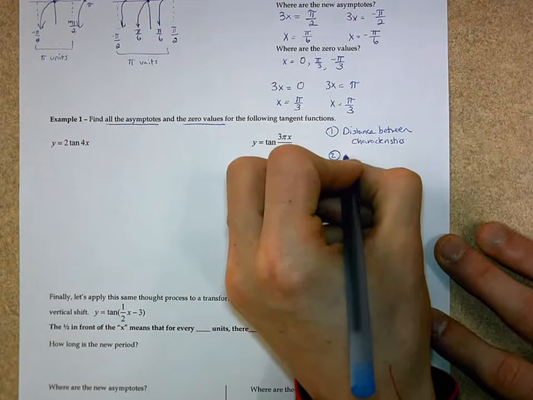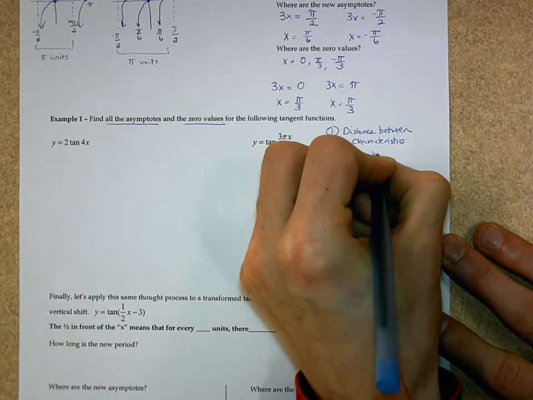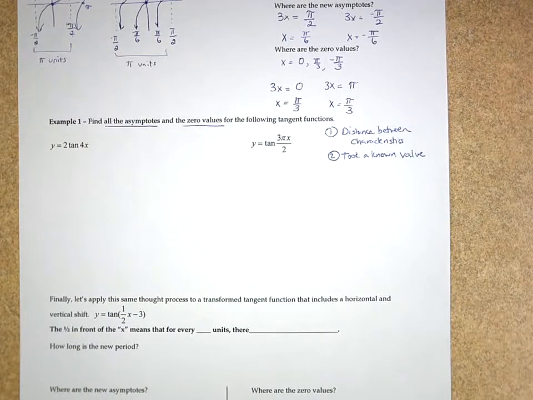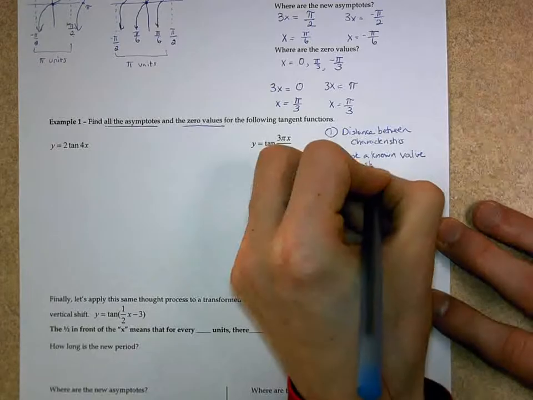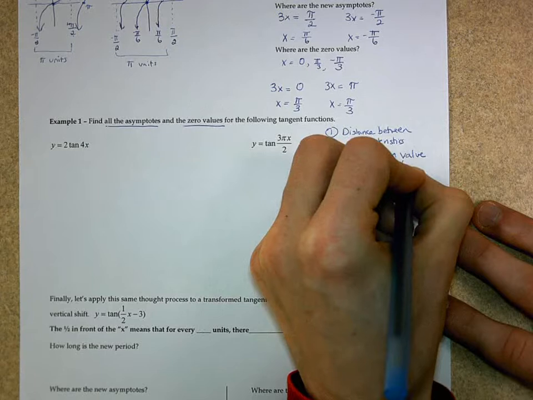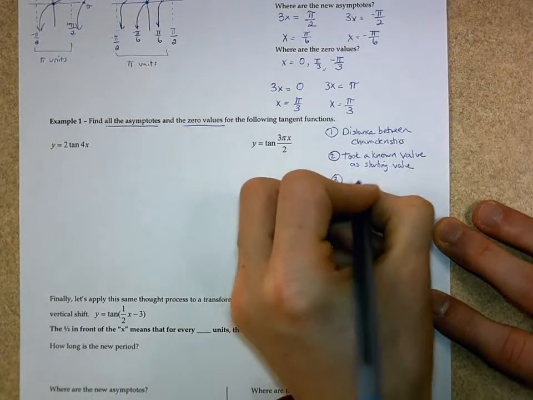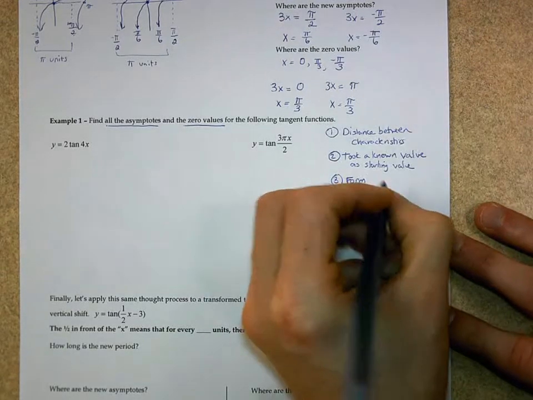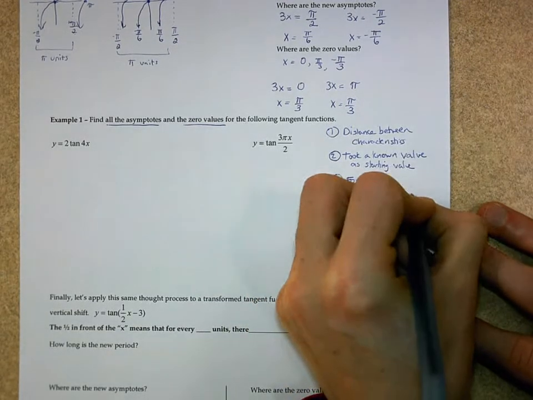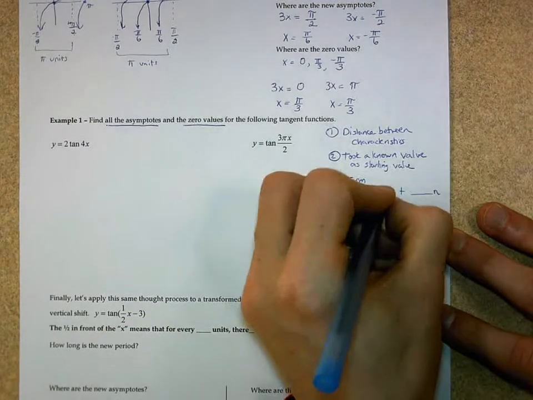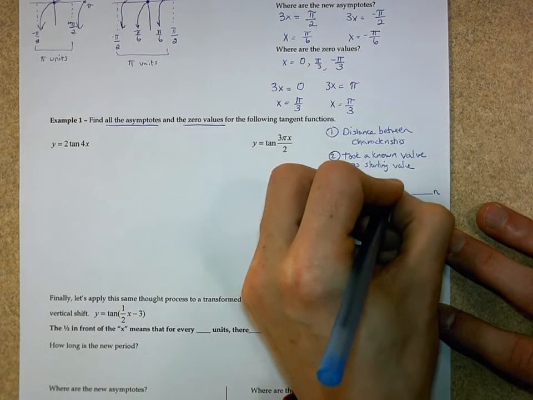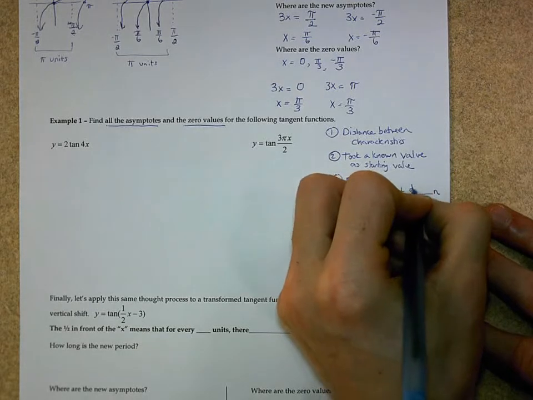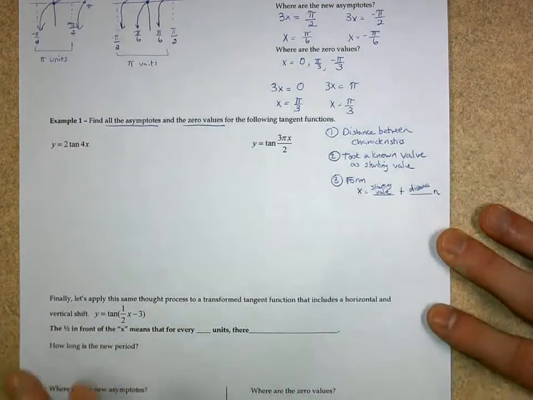The second thing is we took a known value as our starting value, and the final thing was we put it in the form x equals something plus something times n, where the first blank was our starting value and then the blank in the back was our distance between each value.